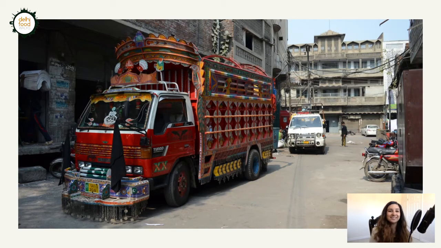Pakistani Truck Art. These trucks are famous the world over for their bold colors and funky patterns, and the trucks are adorned with all sorts of jingling noisemakers. So when they drive by, you can't miss one of these trucks. And this is a common sight to see in the inner streets of Old Lahore. These big trucks passing through the very, very narrow streets, transporting all sorts of food and goods throughout the city and the country.